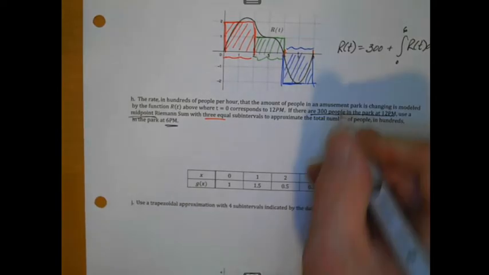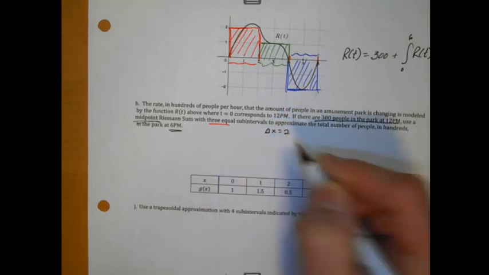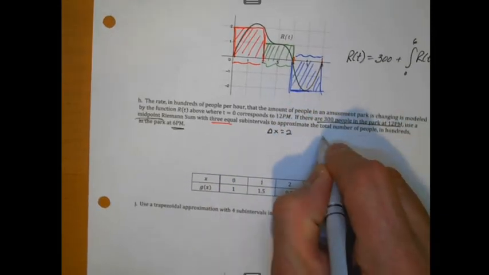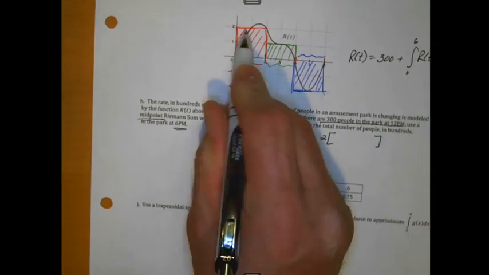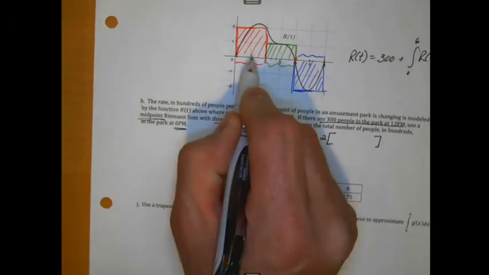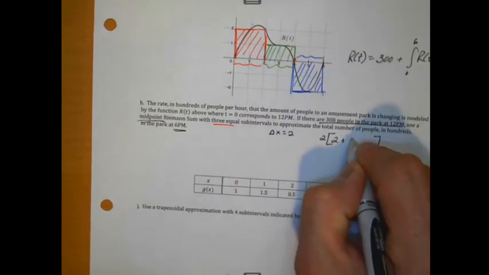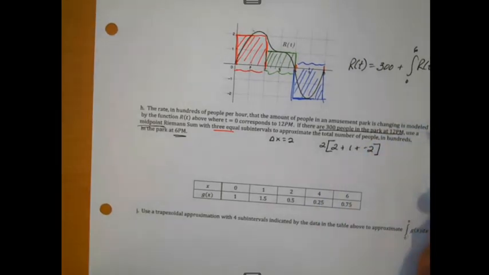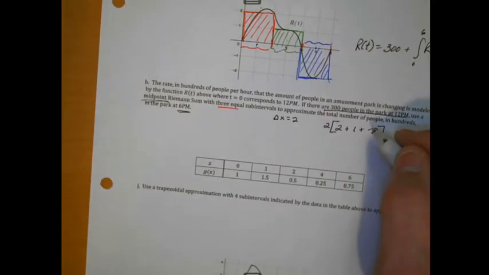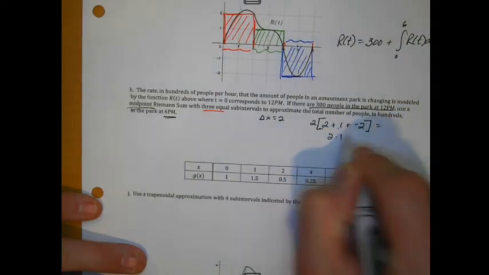Okay, so our delta x is still 2. And if our delta x is constant at 2, we just need the heights of each of these. So the height of this one would be 2. The height of this one is 1. And the height of this one, well, that's negative 2. Okay, so it's a shift of, let's see here, 2 times 1, which is 2.